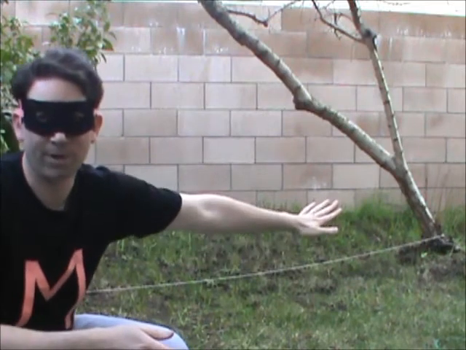Now that I've got the distance between the two trees, I'm going to walk away to the other side of the peach tree and measure a distance away from it so I can figure out the slant height of the actual peach tree.